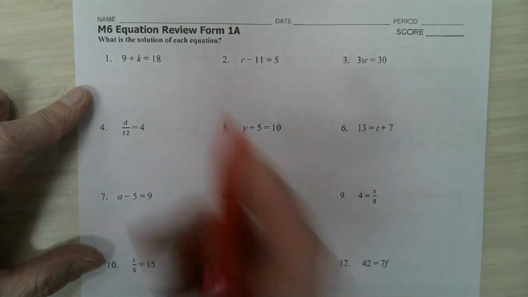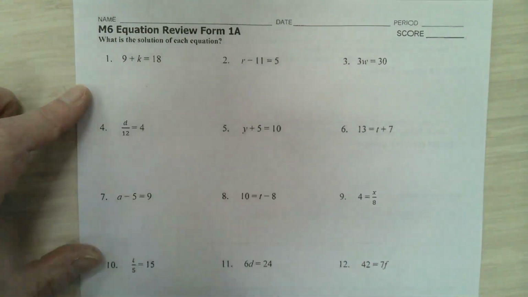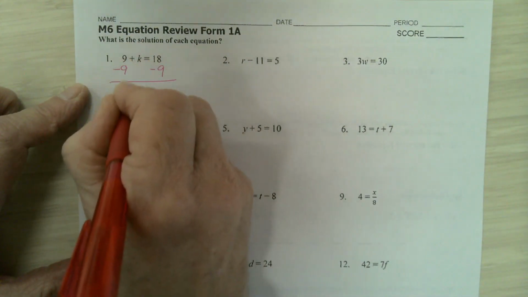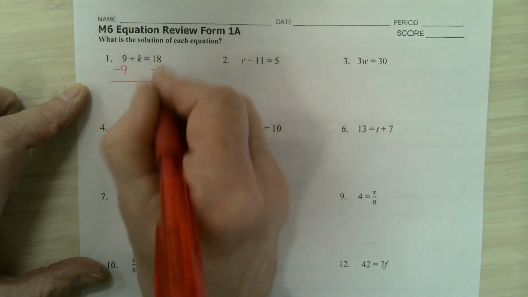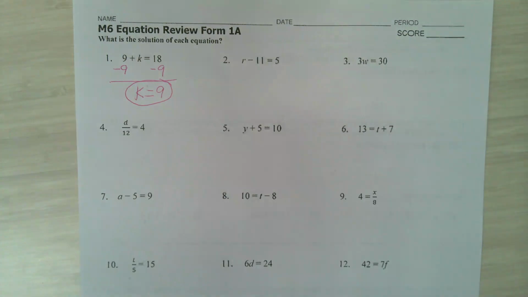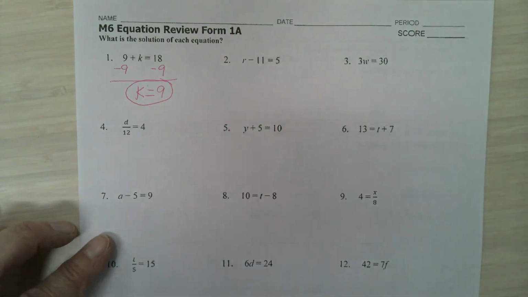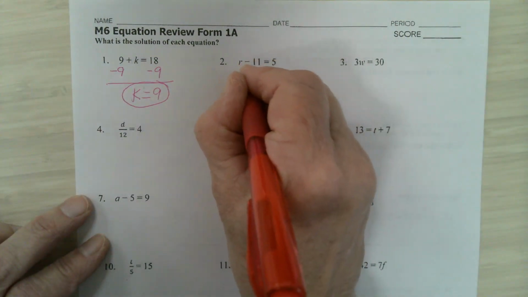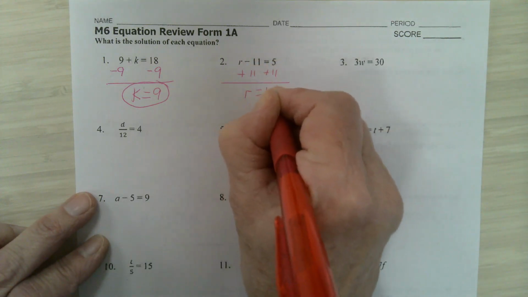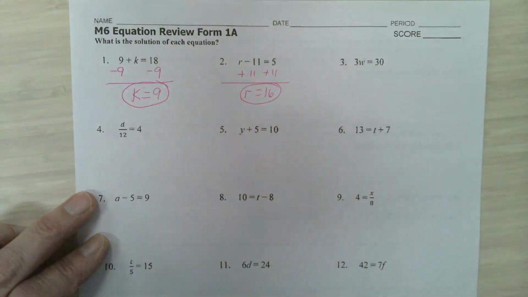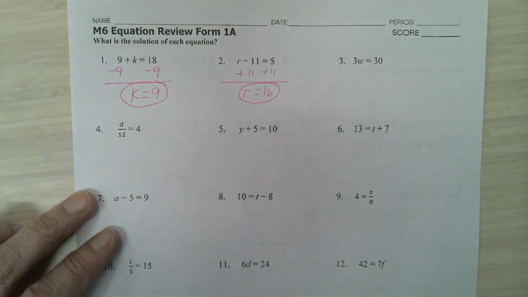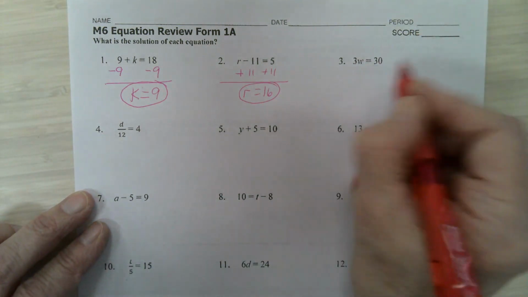In problem number 1, to undo addition, you're going to subtract 9 from both sides. K equals 18 minus 9 is 9. It did not say you had to do a check step on this paper. Number 2, the opposite of subtraction is adding. Add 11 to both sides. R equals 16. And it's always nice to just go back and check, is 16 minus 11 5? Yes, it is.